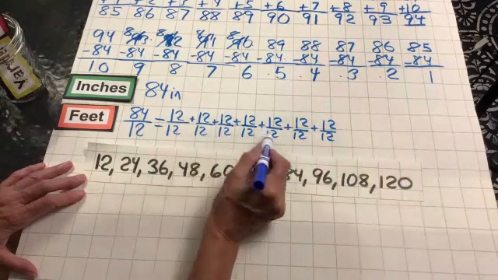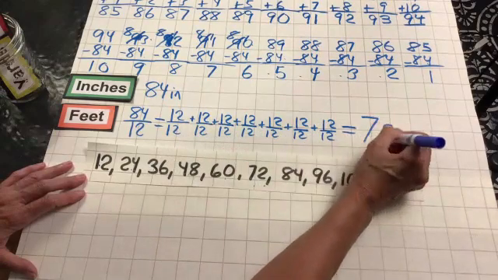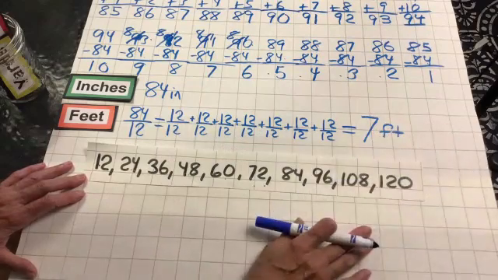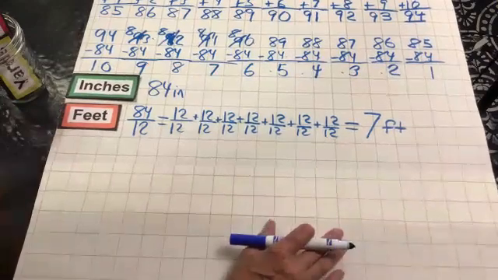One, two, three, 4, 5, 6, 7. 7 whole feet. So 84 inches is 7 whole feet.